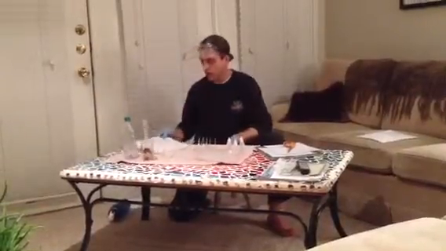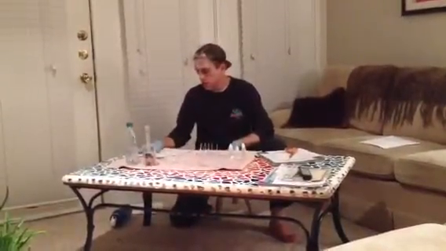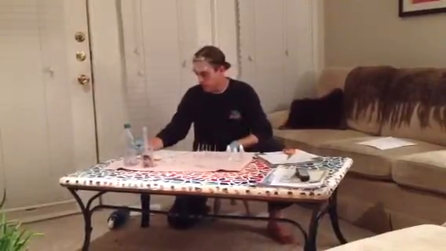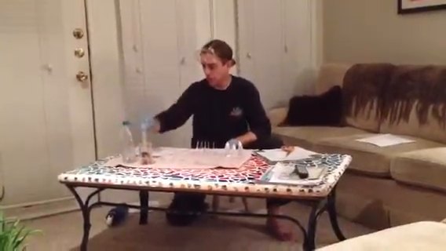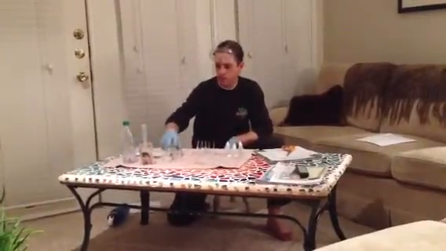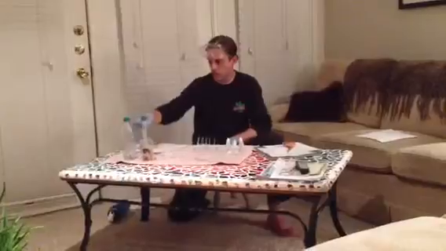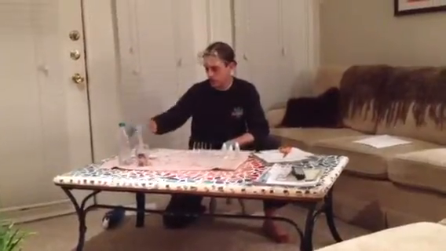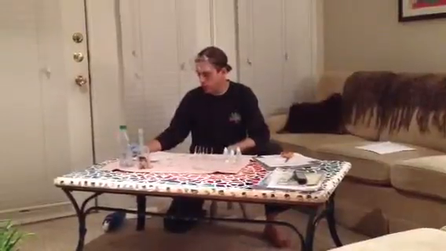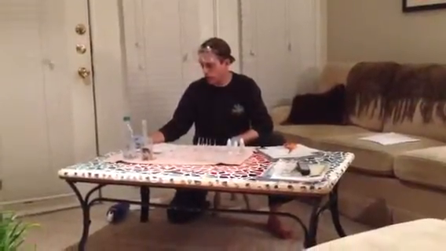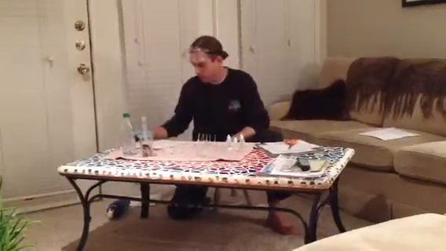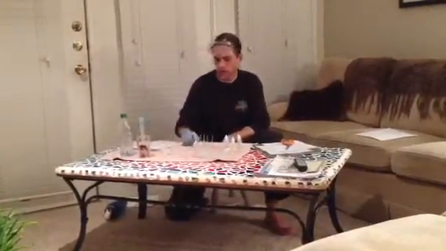For this experiment, I've gathered all my materials. I've got some household bleach in this container here, distilled water, toothpicks. I've retrieved my 2 plastic beakers, my graduated cylinder, a pencil for marking. I've also got my glass test tubes right here, and a 24 well plate.